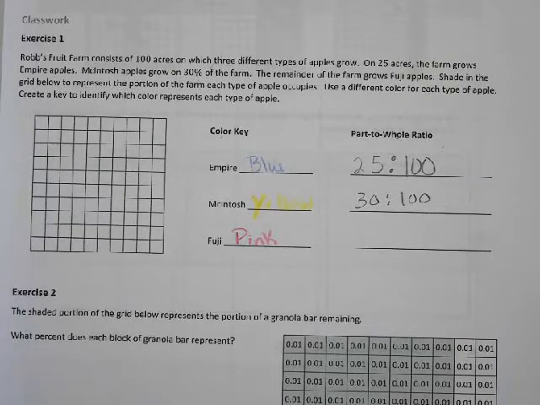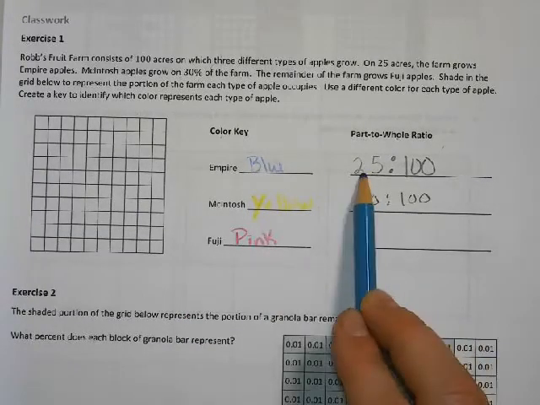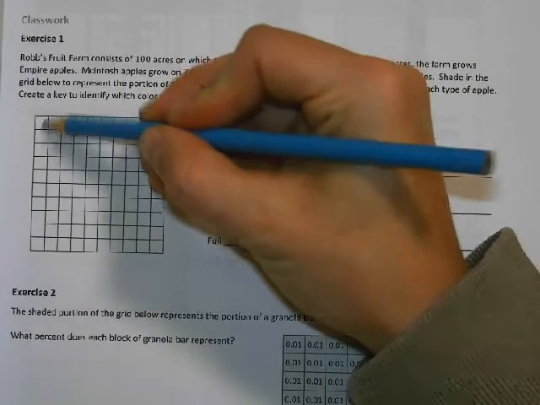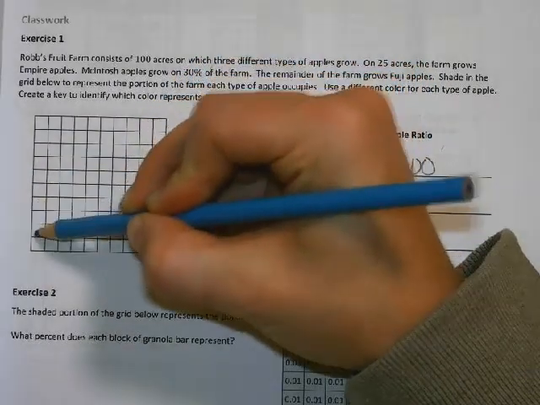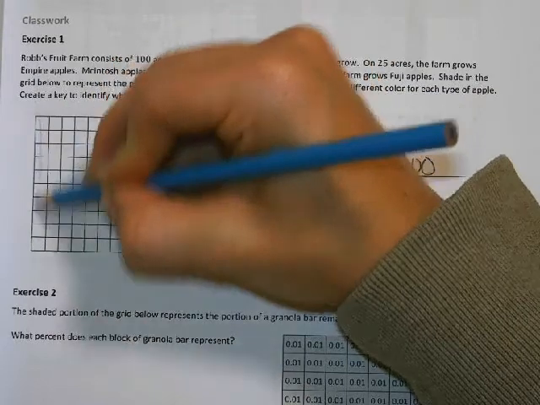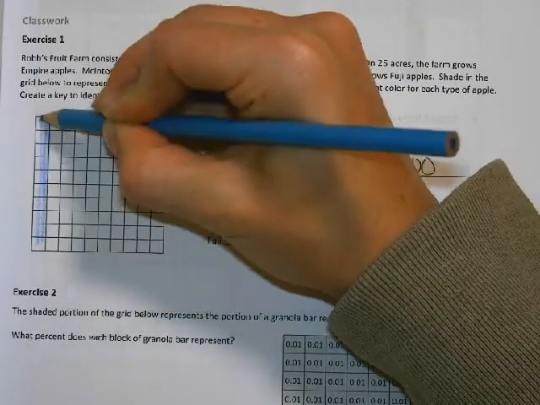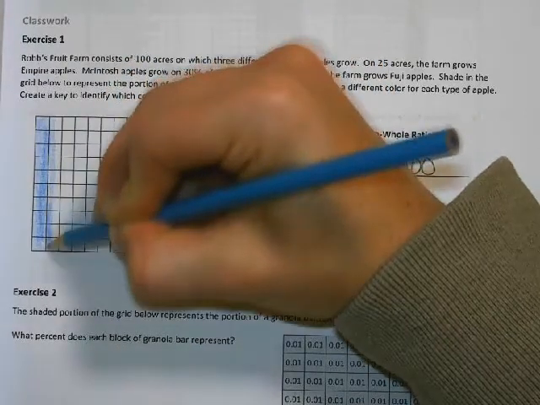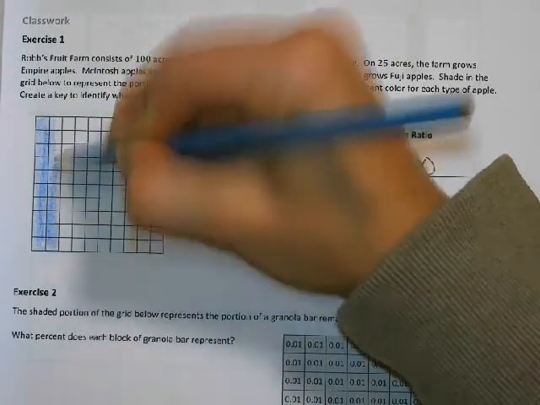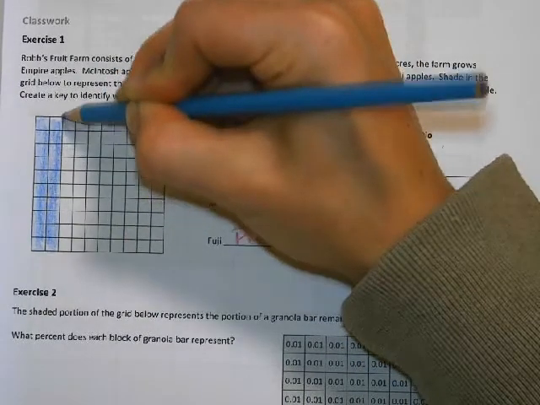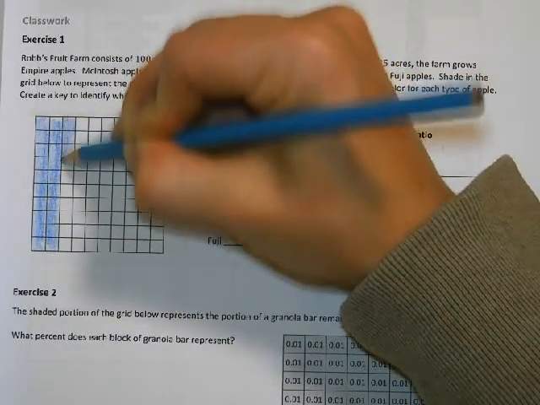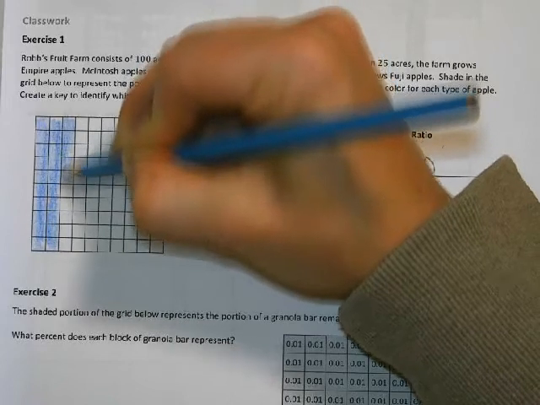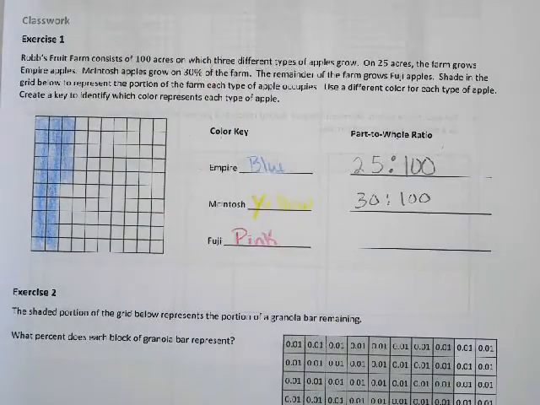So if you look here, we can actually color in our Empire and Macintosh. You can choose whatever color you want. So 25 out of 100. This is 1, 2, 3, 4, 5, 6, 7, 8, 9, 10. That's 10. This here is 20. And then I just have to color in 5 more. That's 1, 2, 3, 4, 5. It doesn't need to be perfect. You just need to get an idea of what it means.